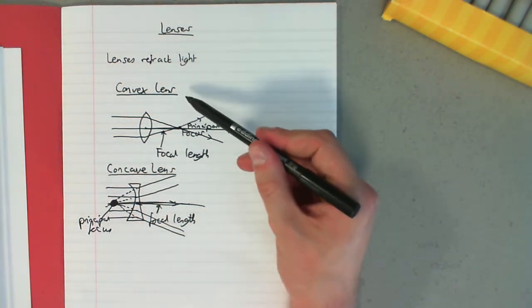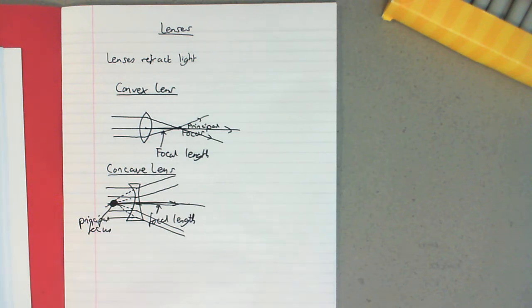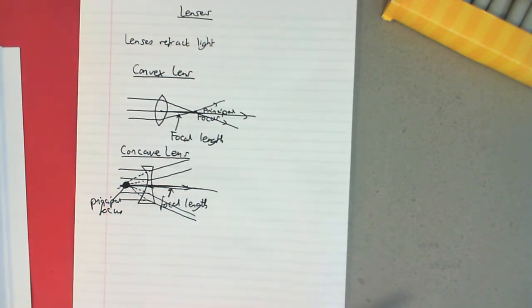So that's a convex lens and that's a concave lens. You need to know how to draw ray diagrams for images for them, so we'll go on to that now. This may seem tricky, but all it takes is a bit of practice.